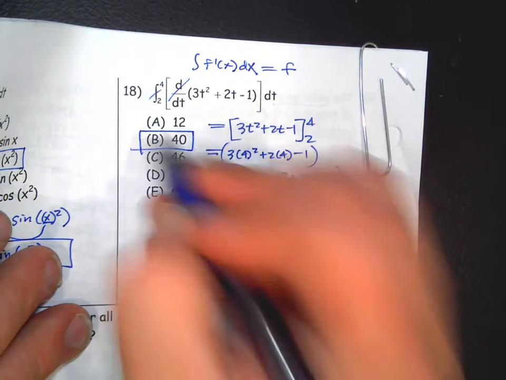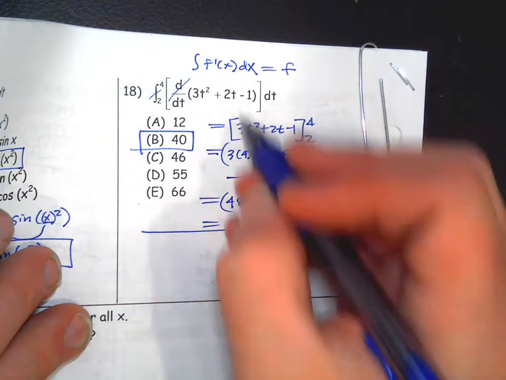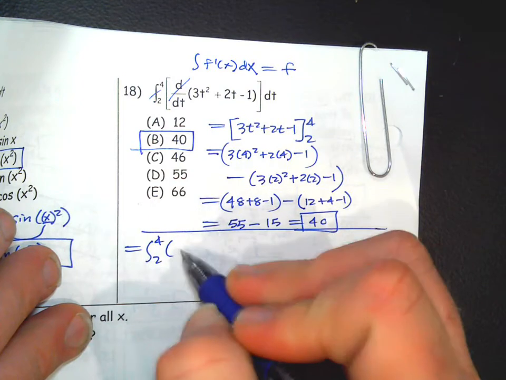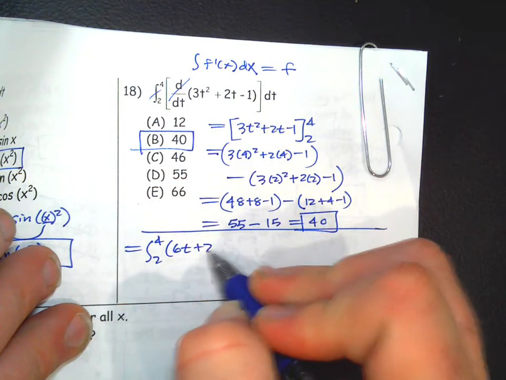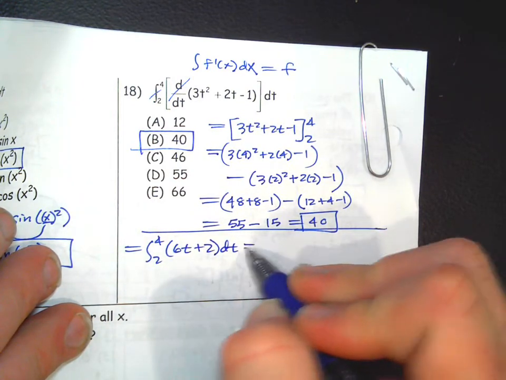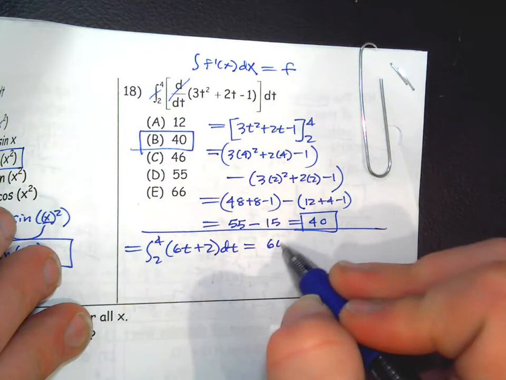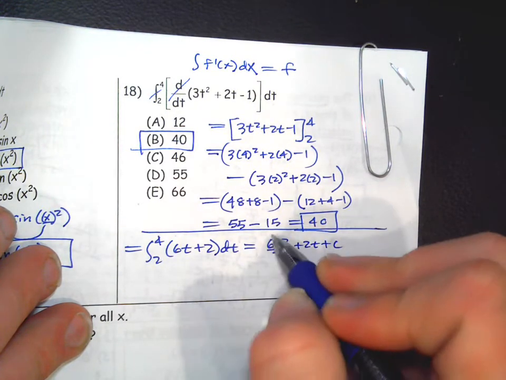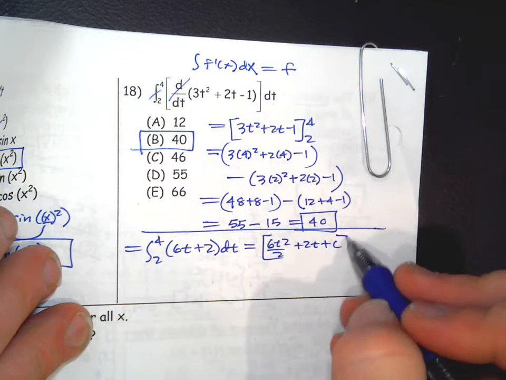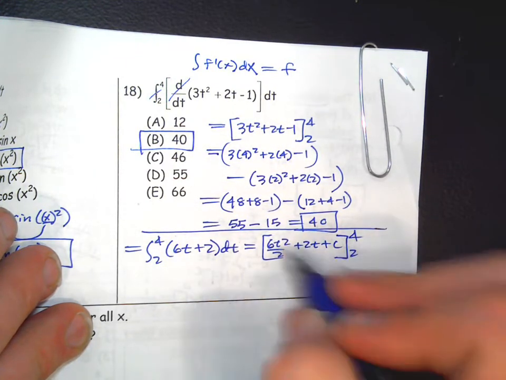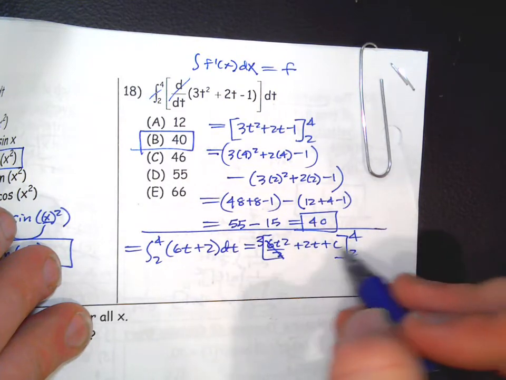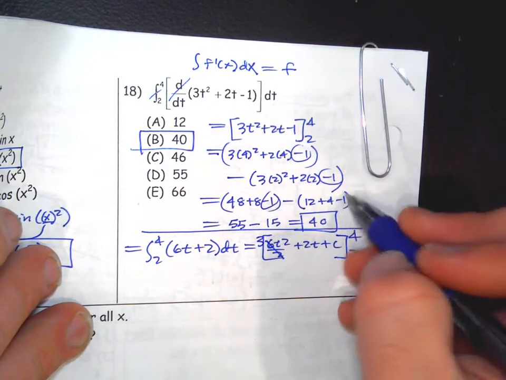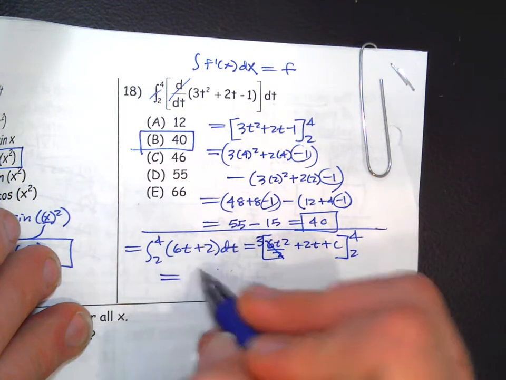Now, we didn't have to do it that way. You could have taken the derivative of this, that's going to be 6t plus 2, and then integrated it, and you get 6t squared over 2 plus 2t plus c, which is interesting because that minus 1 is the c value. If you do it this way, you lose that. But it doesn't matter because both of them have the c. Both had the minus 1, so it ended up canceling out anyway. You get the same answer this way.